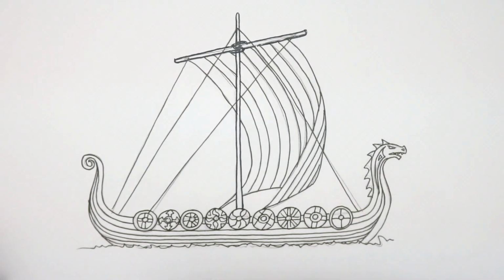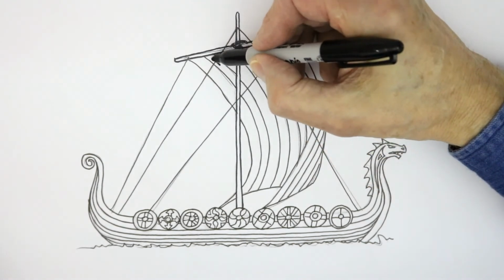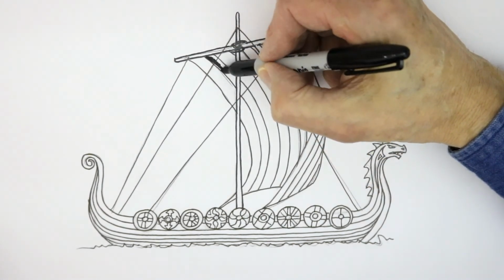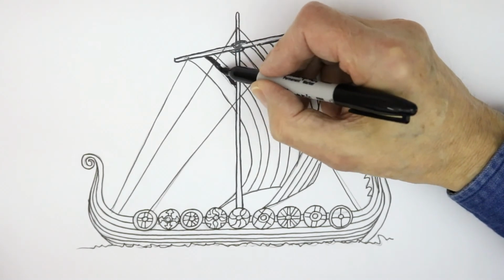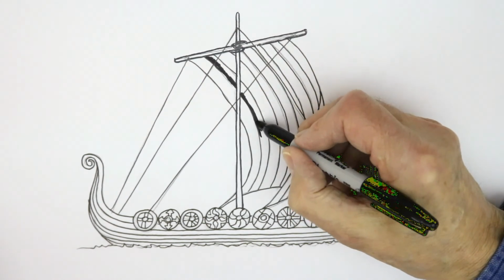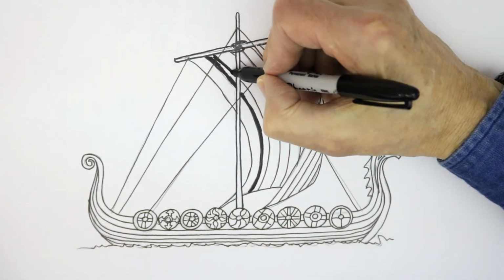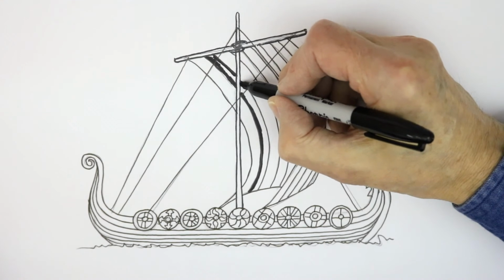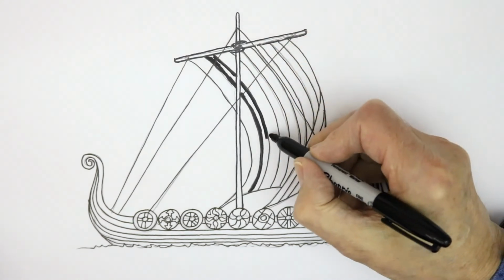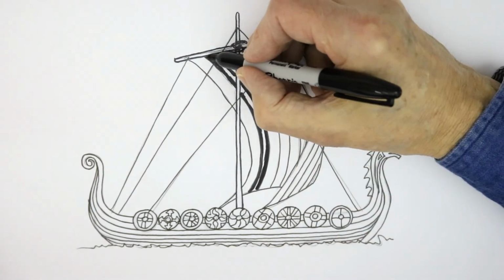Okay, so I'm going to get a slightly thicker pen now and ink in some of these black shapes to make it a bit more dramatic, a bit more graphic looking. Right, I'll start with the stripes on the sails, and the best way to do that, by the way, is just to shade down or to draw a thicker line down one side, like that, and then go down the other side and fill in the middle. Like that.